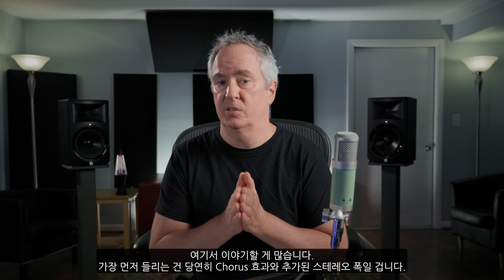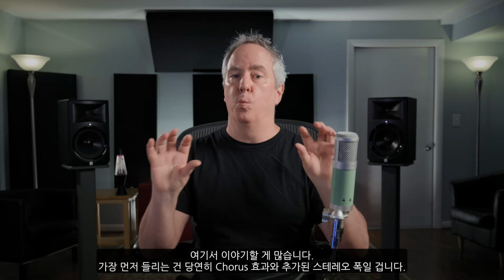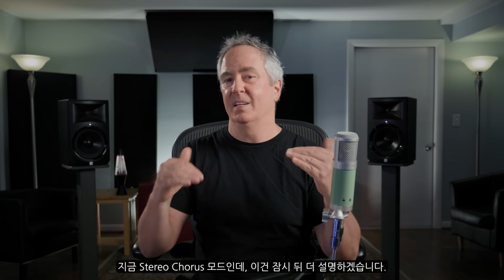So lots to discuss here. Right off the bat, you're going to notice that, of course, probably the most obvious thing is the chorus effect and the width that was added. I'm in stereo chorus mode here. More on that in a second.